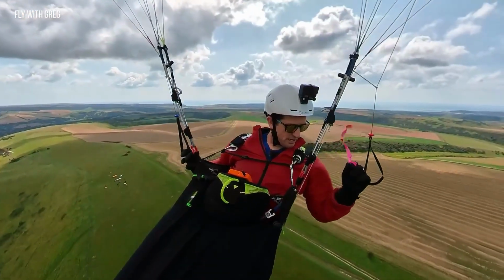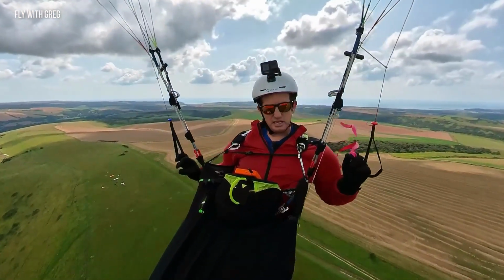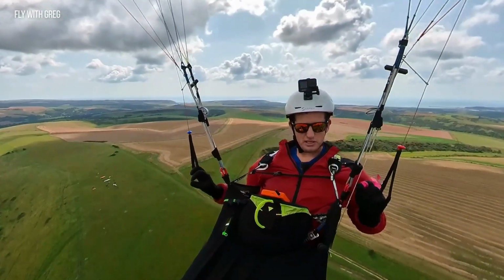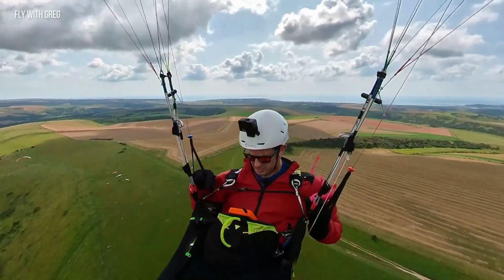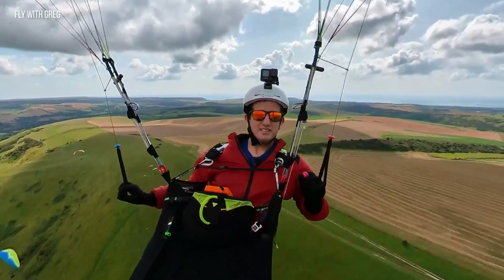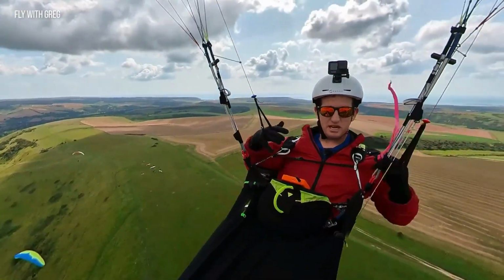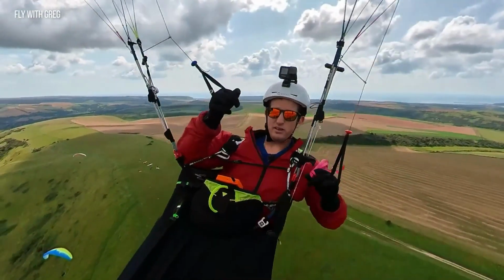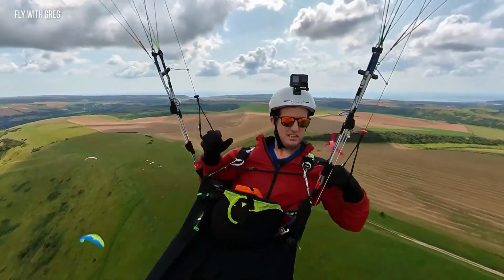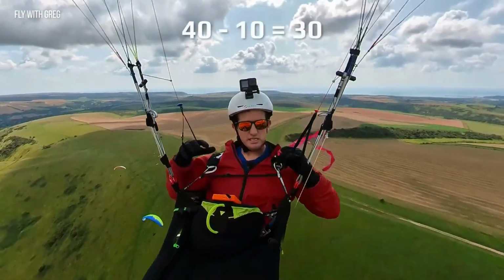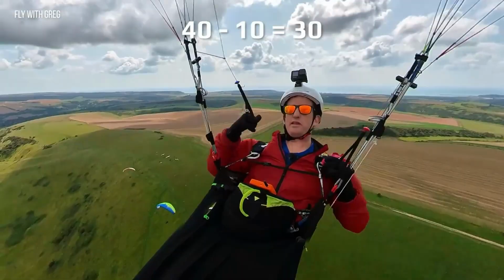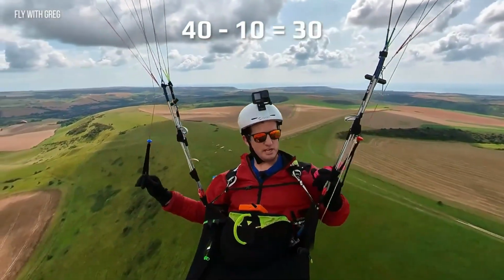So if I'm looking down here, and I can see that I'm not moving very fast, if I look at my GPS, I can see I've got 10 kilometers an hour. Well, that means that I'm flying at 40, but I'm only moving at 10. So that means that the whole air mass is moving that way at 30 kilometers an hour.